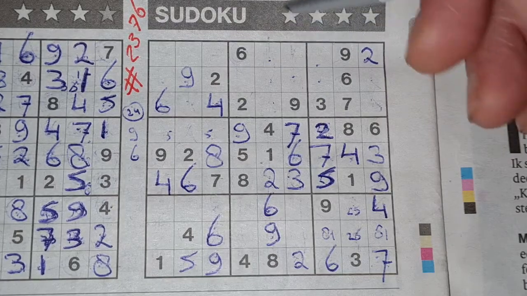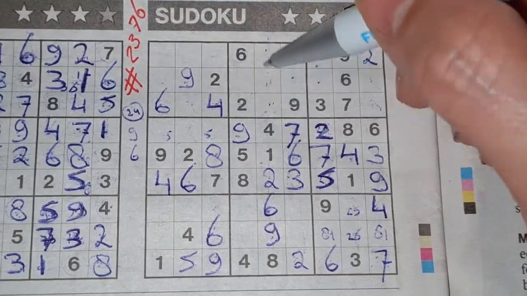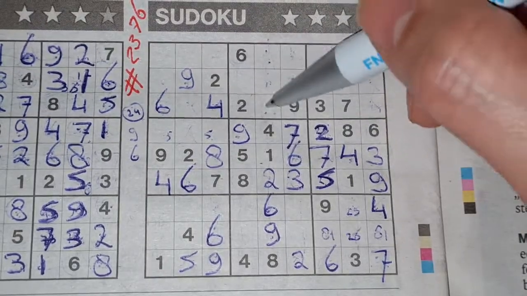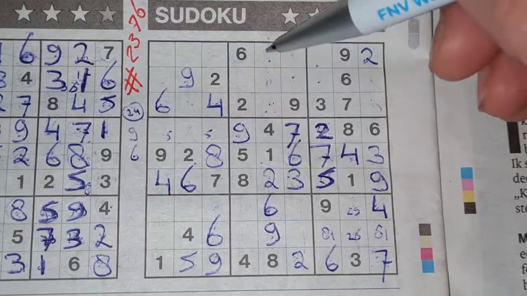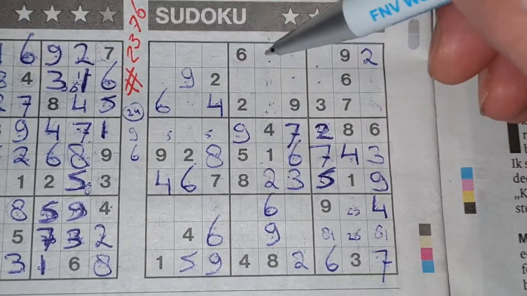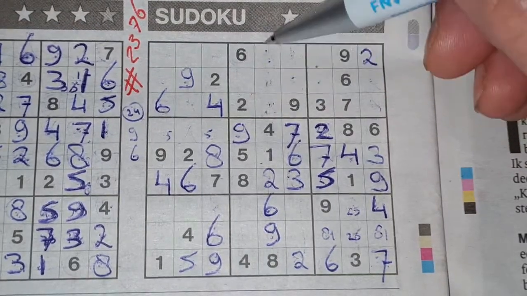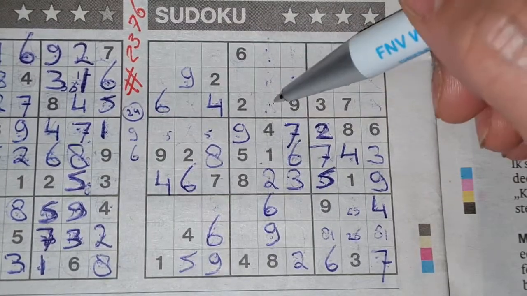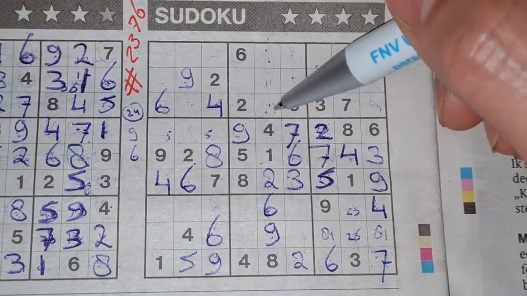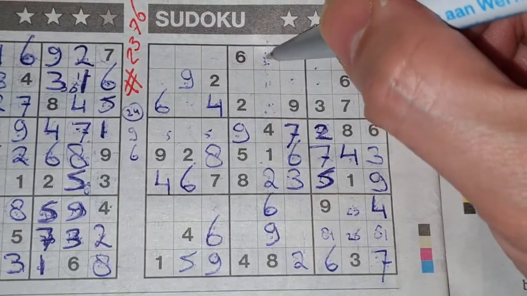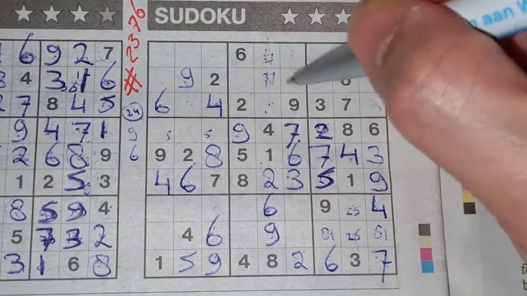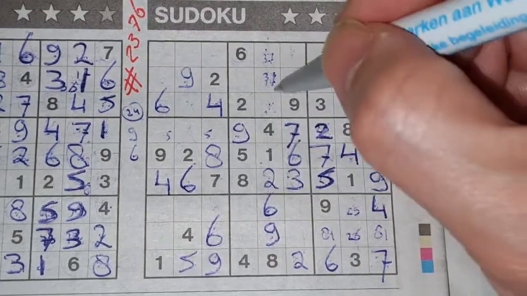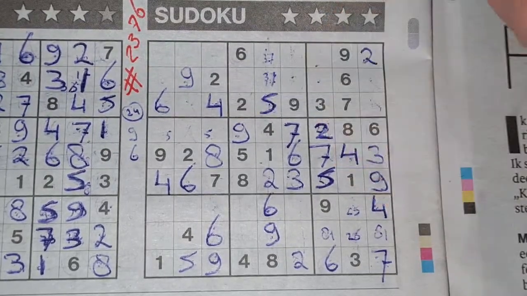Okay, 3 missing numbers in the middle column. Those missing numbers are the 3, the 5, and the 7. In the middle column, we see a 3 here and a 7 here, so no 3 and 7 in this box. The 3 and the 7 go in those 2 boxes. 1 box left in the middle column for the number 5.